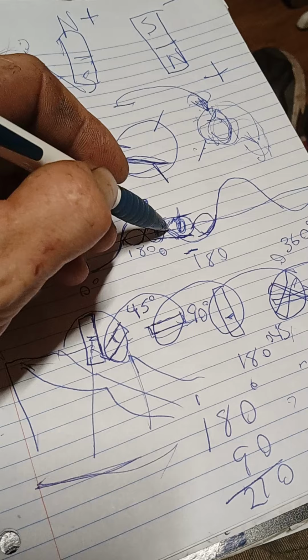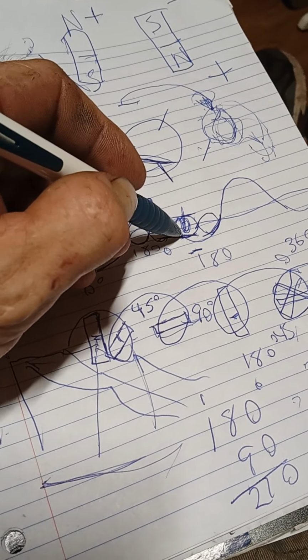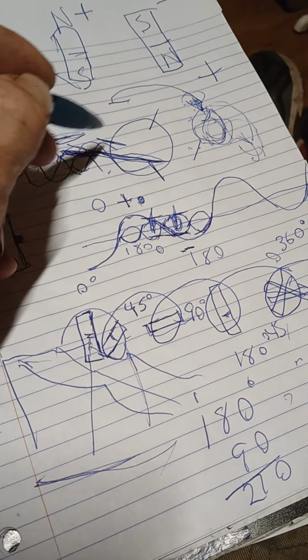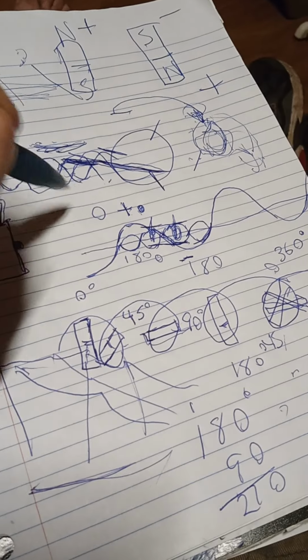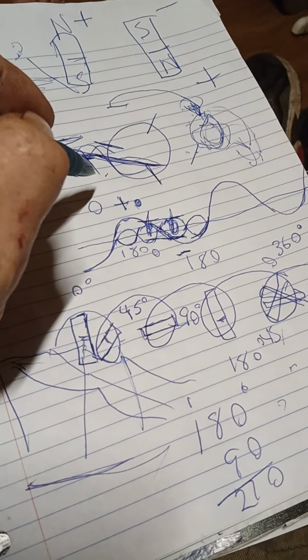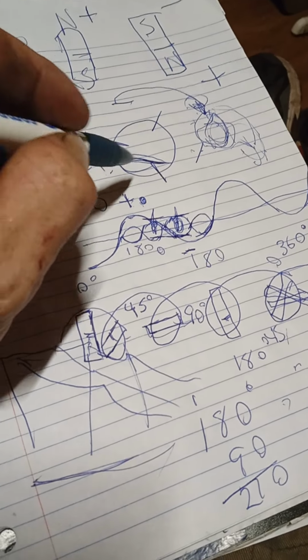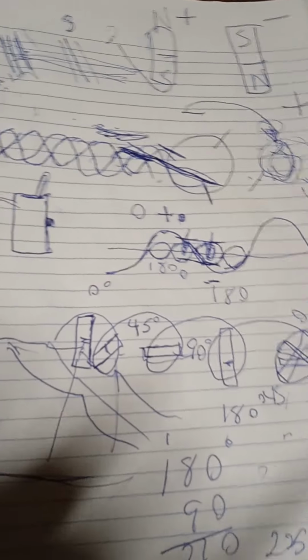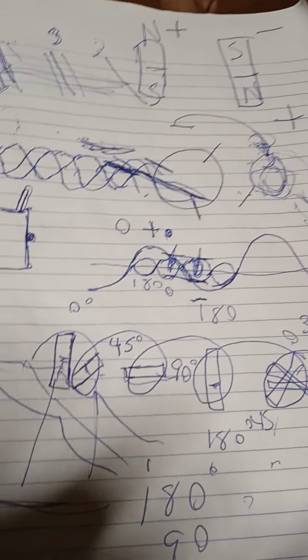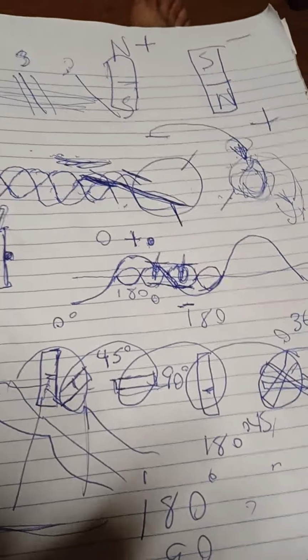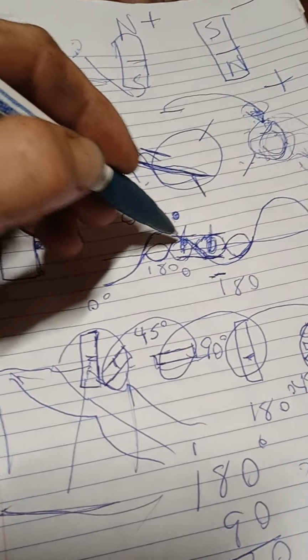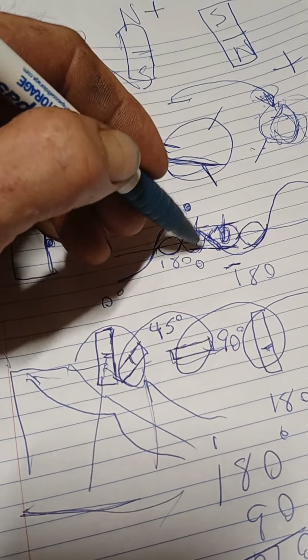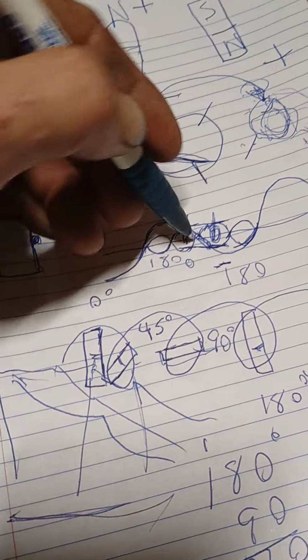As the magnet's coming around and reaching its peak potential at the coil, you're going from 0 volts up to 120, or 110, and then to 220, when in reality it's 120 and 240.